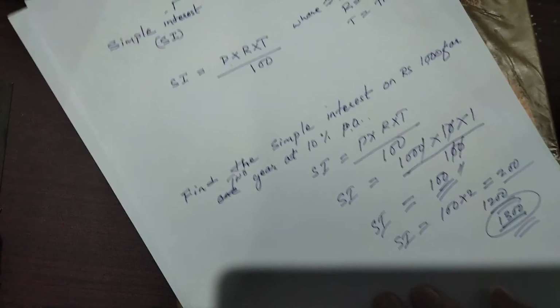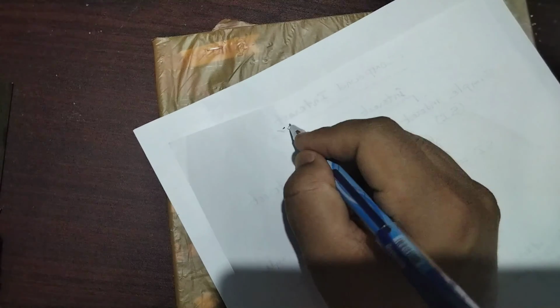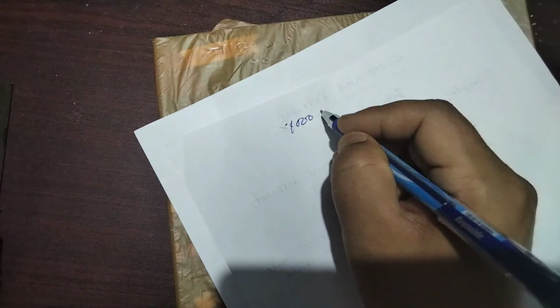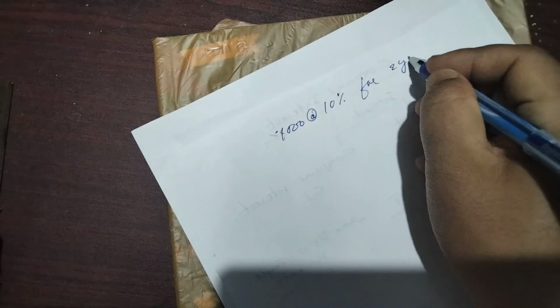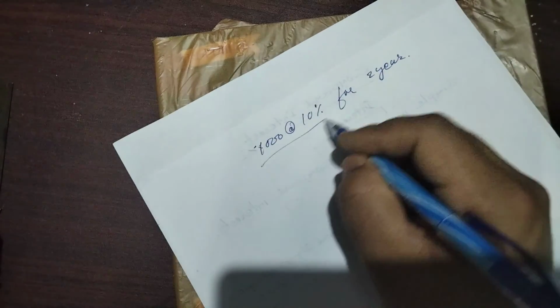Okay, but in compounding it is not like this. Suppose we borrow 1000 at the rate of 10% for 2 years. After 2 years you have to return it.